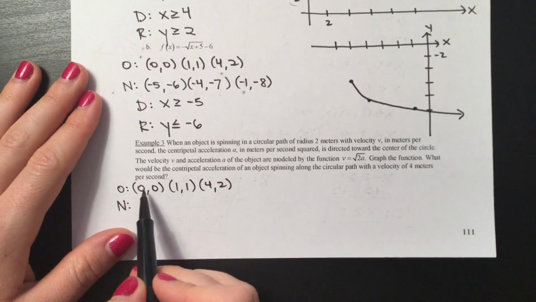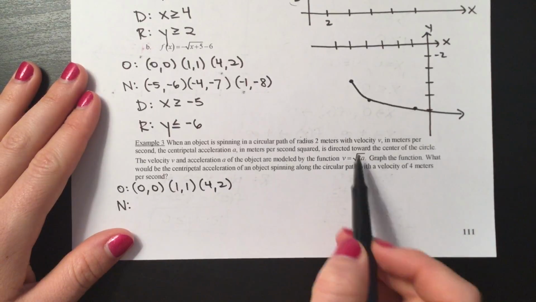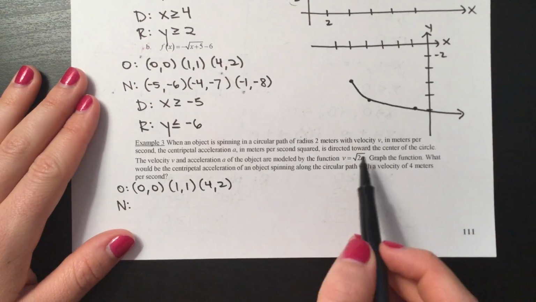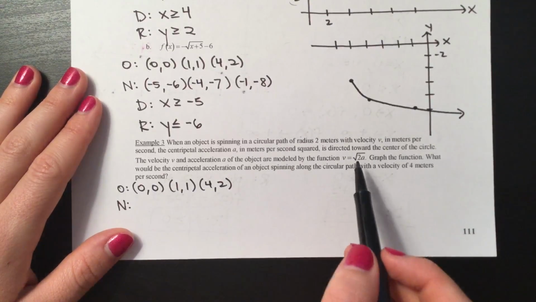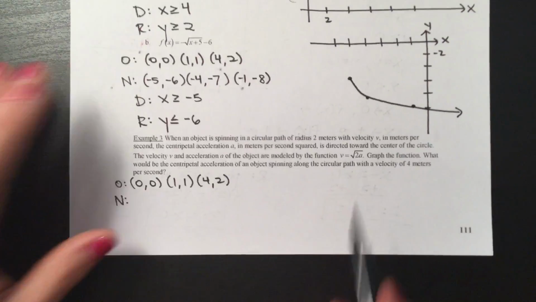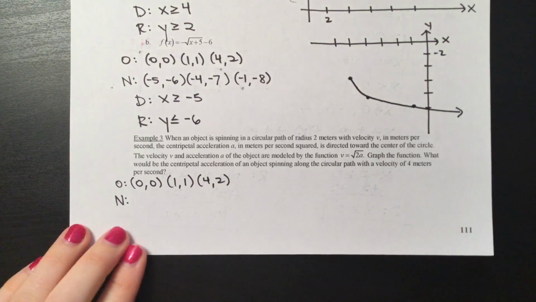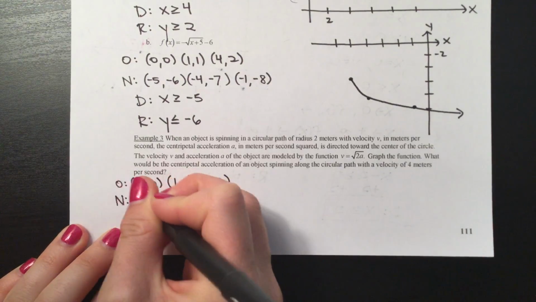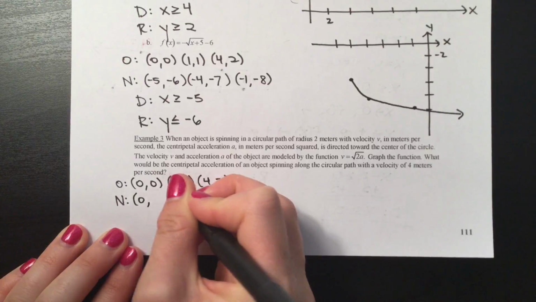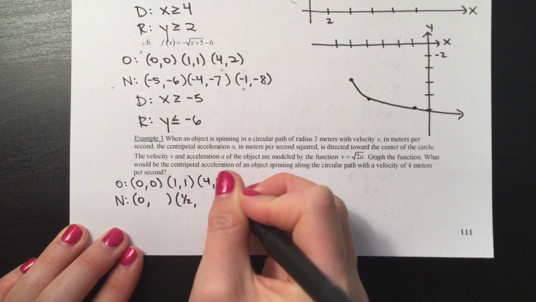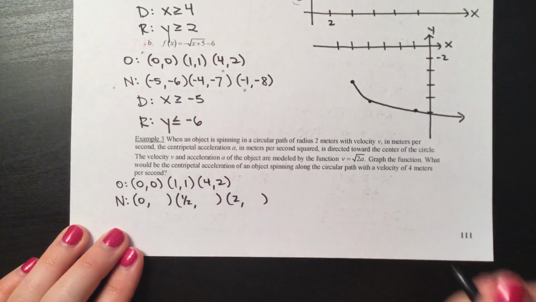Okay, so if we look at the original points, there's no plus or minus inside here, but there is multiplication. So this is actually something that we haven't seen yet. Remember, when something is in with the x, we always do the opposite of what it looks like we're going to do. So doing the opposite of multiplying by 2 would be dividing by 2. So we're going to divide the x values by 2. So that's still 0. That would come out as 1/2. And then dividing this by 2 would be 4.